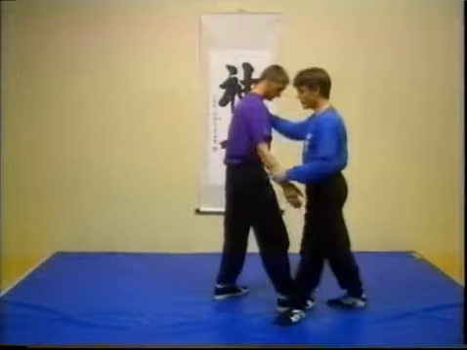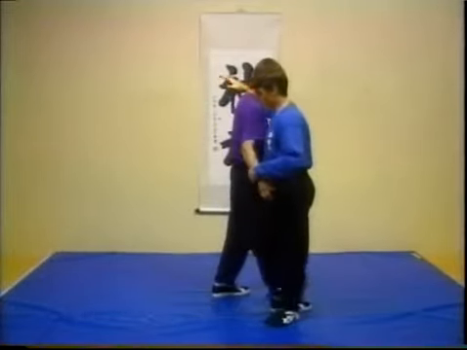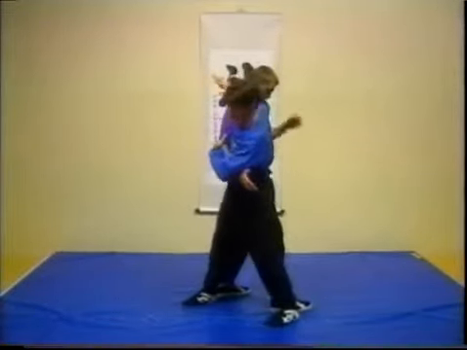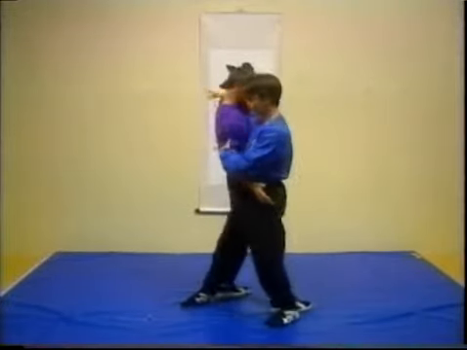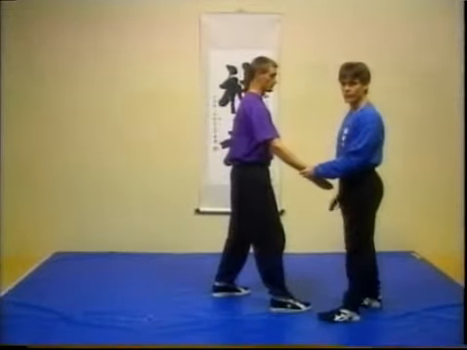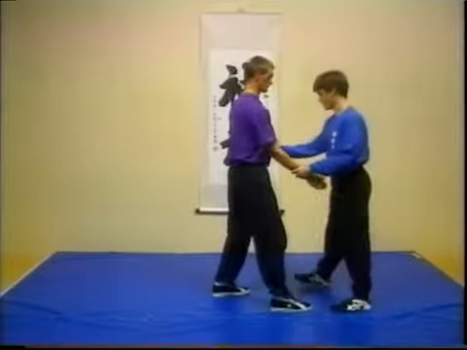The other thing you want to avoid when you're doing this is you don't want to step and then try to throw him because he's going to get his center back and you're going to be struggling. He should be falling before your right foot hits the ground.